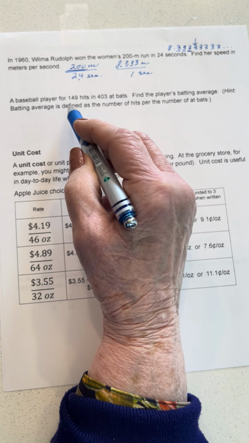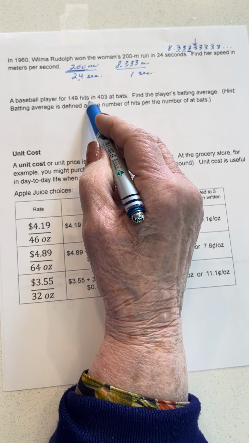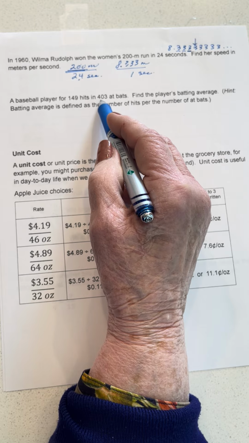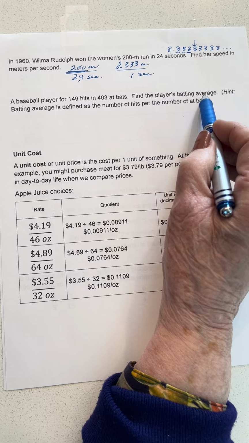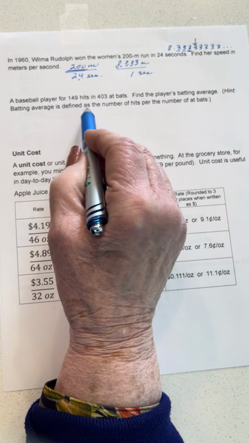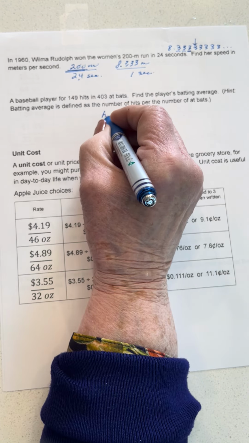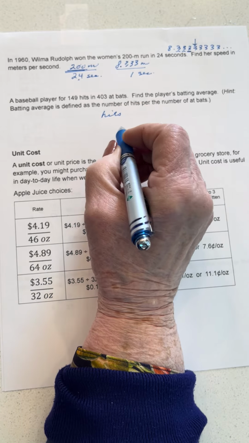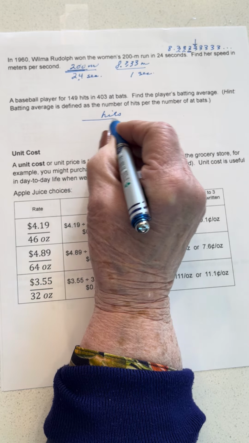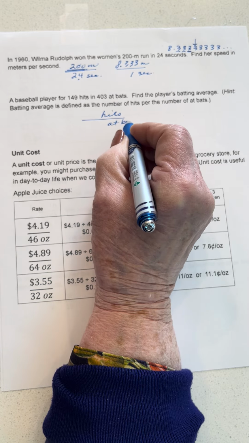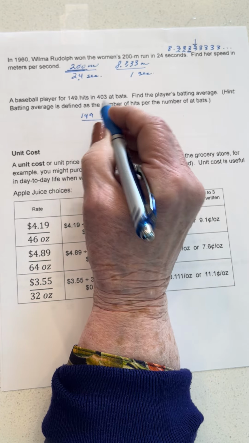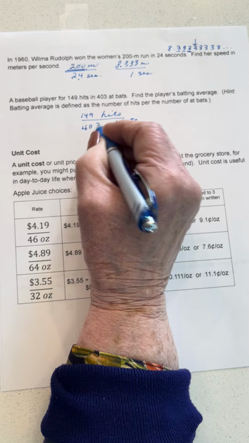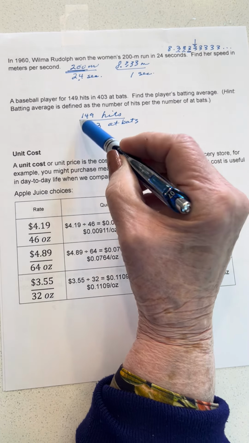A baseball player had 149 hits in 403 at-bats. Find the player's batting average. The batting average is defined as the number of hits per the number of at-bats. So we have 149 in 403 at-bats. This is our rate.